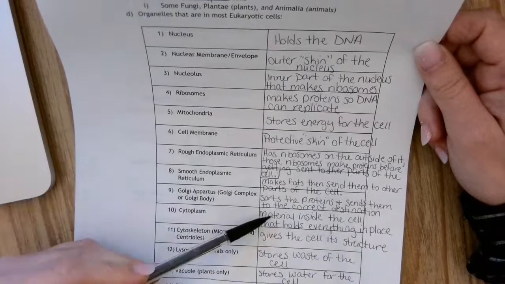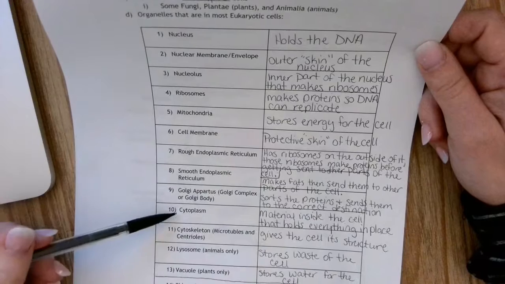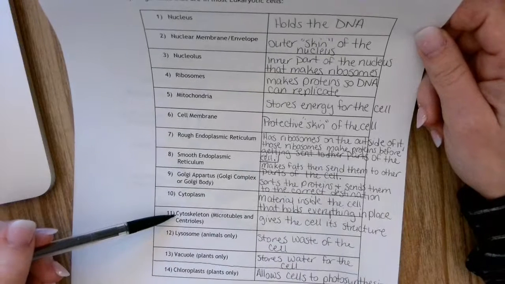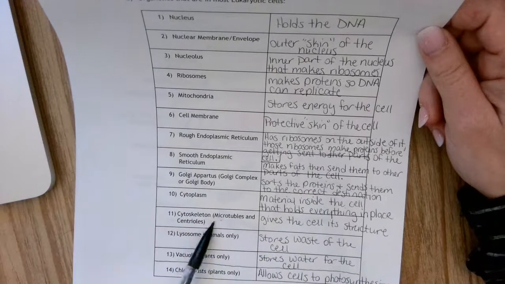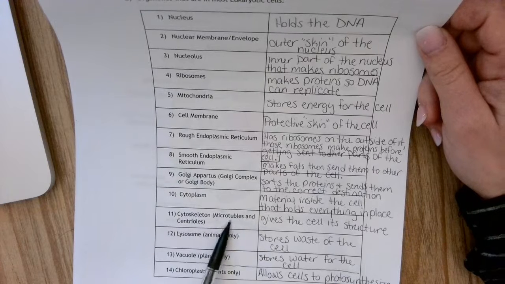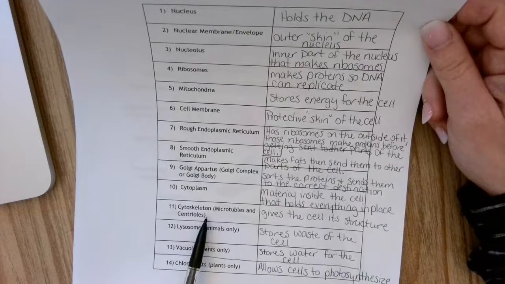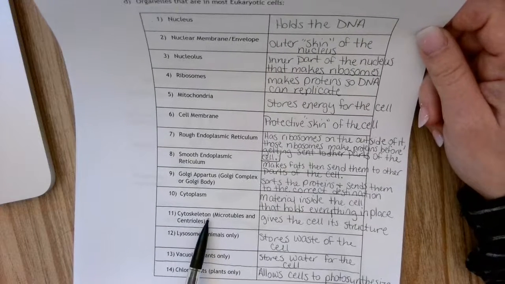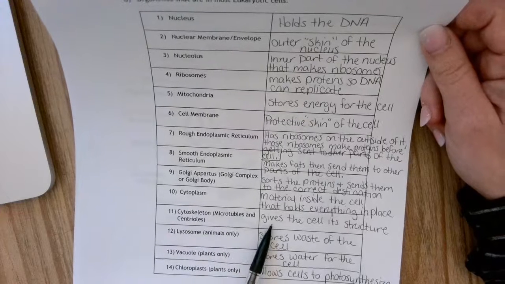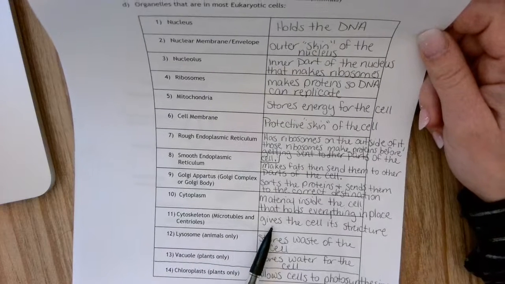Cytoplasm is the material inside the cell that holds everything together. So that's the gooey stuff, kind of like the blood of the cell. Cytoskeleton, there's 2 pieces to it. There's centrioles, and then there's microtubules. And there's even this third type called microfilament, but you don't need to get into the details of that quite yet. Cytoskeleton is what gives the cell its 3D structure, so it's not flat.